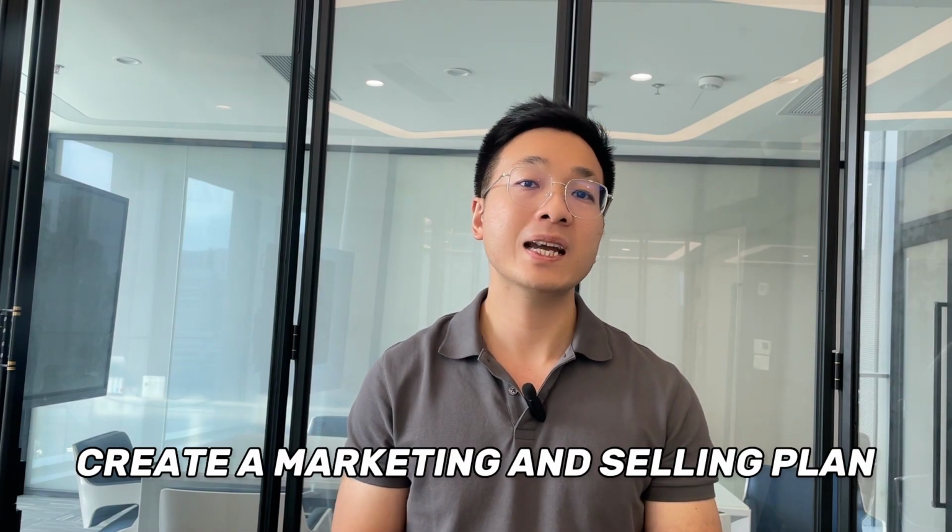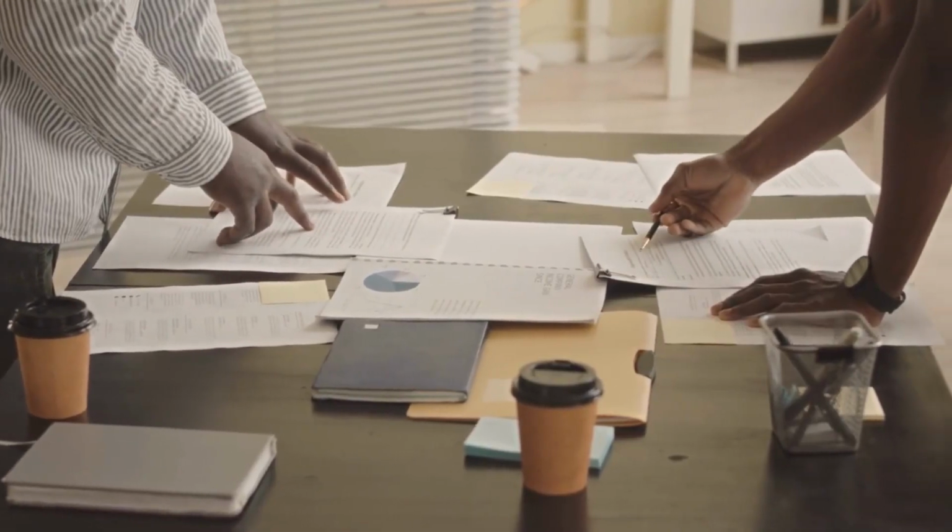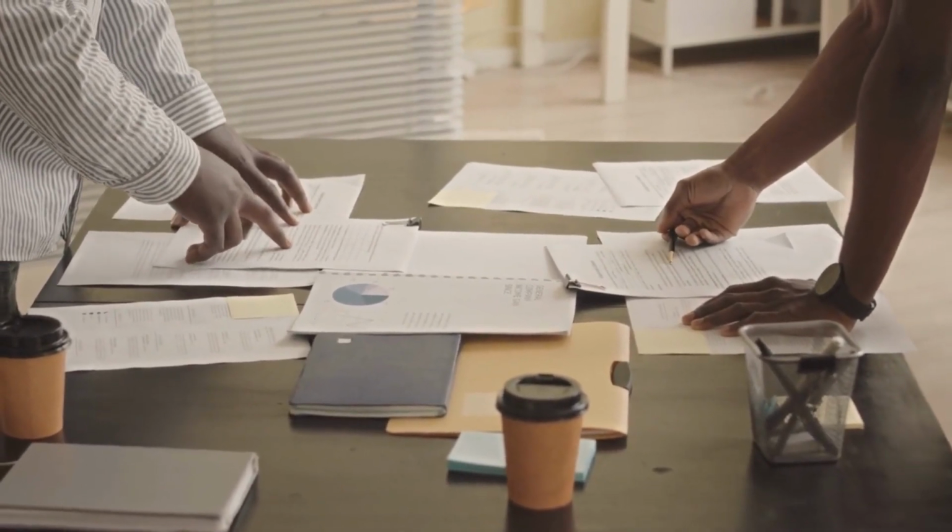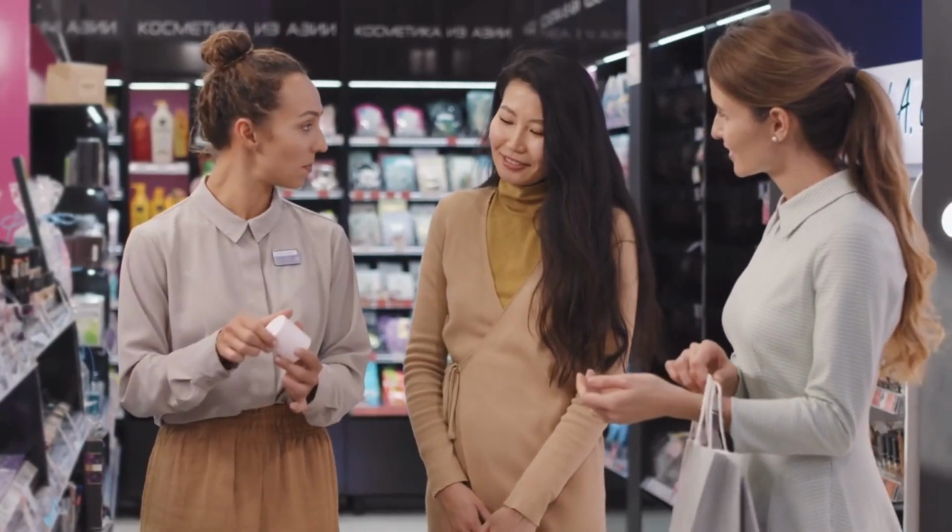Step 6. Create a marketing and selling plan. Once you have solved the manufacturing problems, and maybe you get lucky and there's not much to be solved, then while the batch of product is being manufactured, you've got to come up with a plan on how to market and sell your product.